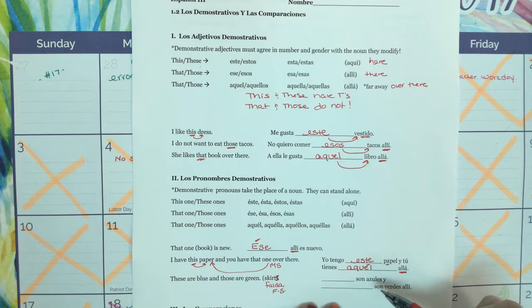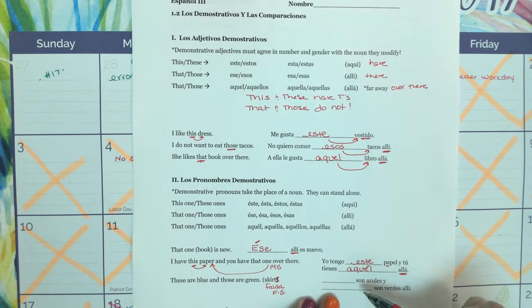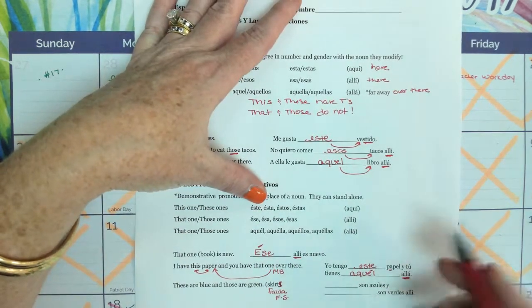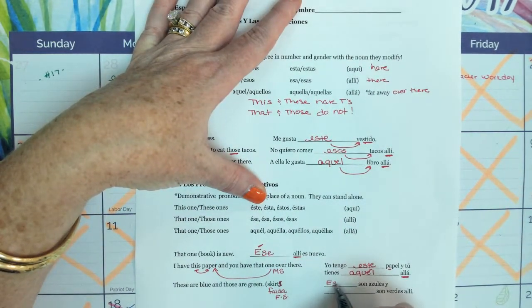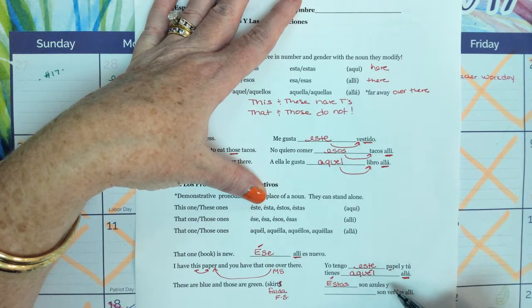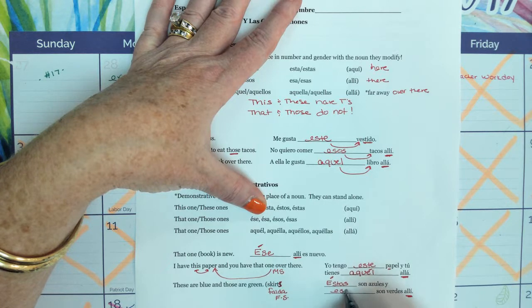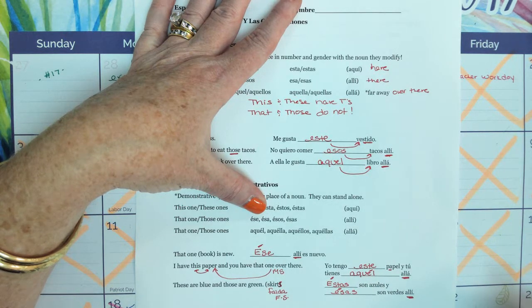So I have these are blue, so I'm going to be looking here. This and these have T's, so I'm going to be up here. So I would say estas con acento son azules y, now this one I have de allí, so I'm going to use this one, y esas son verdes. Okay.